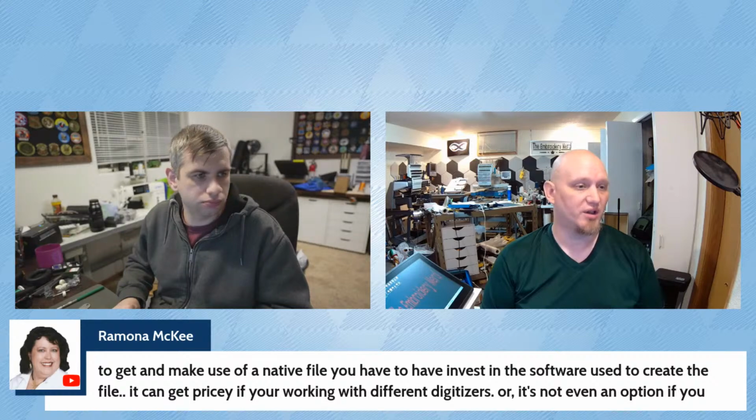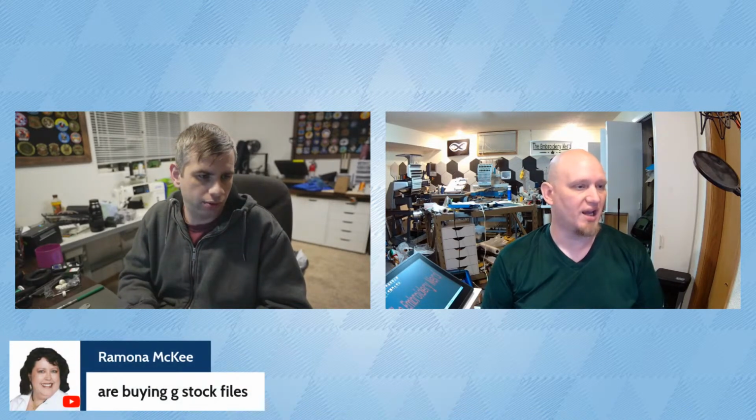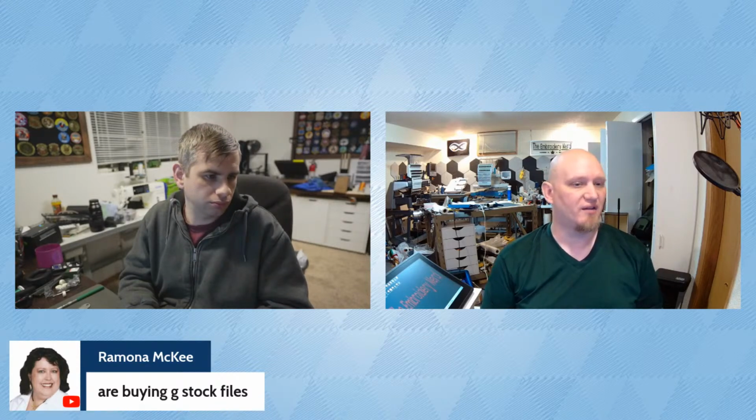It can get pricey if you're working with different digitizers, or it's not even an option if you are buying stock files. Sometimes they don't even give you a native file at all. And a lot of times, if you resize a stock design and it doesn't work out well, that's not what they originally intended it for, so they may or may not help you support it when you run into these issues.